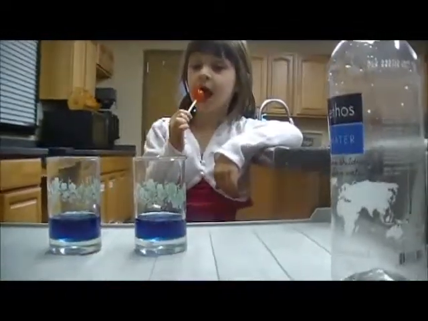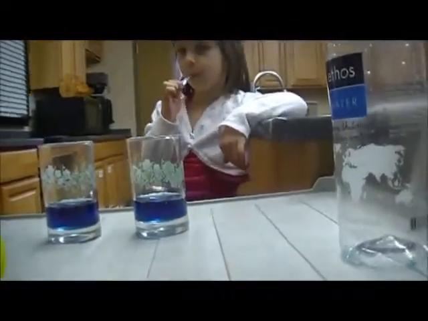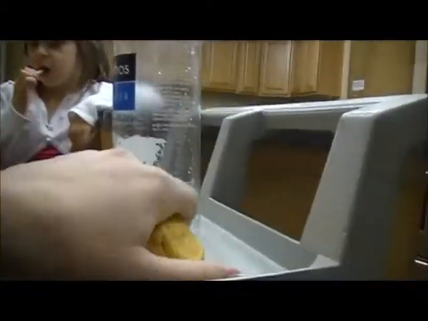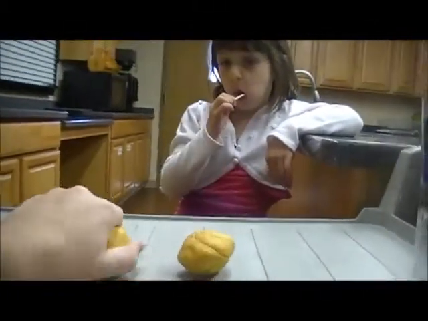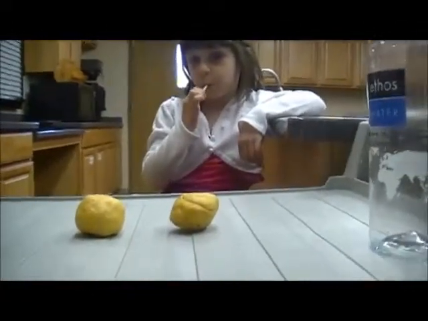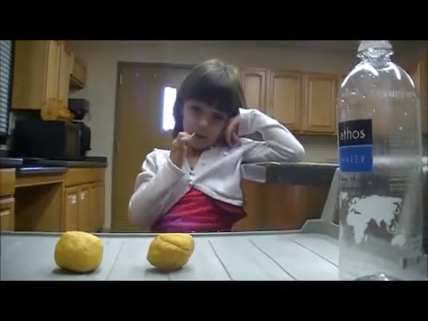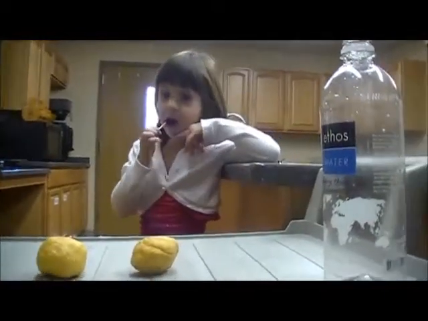All right. I have some Play-Doh. All right, there's one ball. And there's the other, okay? Right? Do those balls of Play-Doh look like they have the same amount of Play-Doh? No? They do look like they have the same amount?